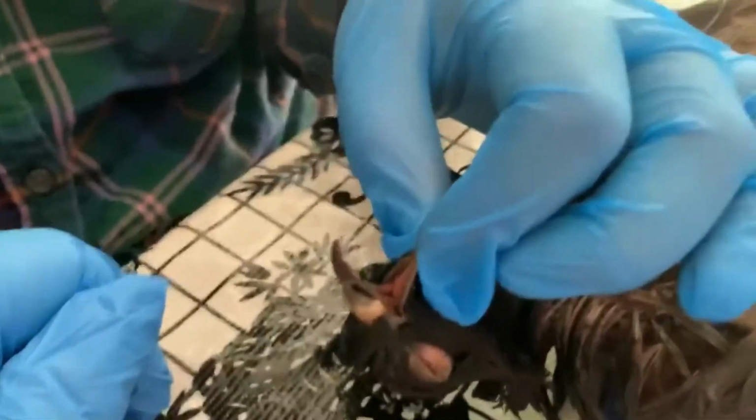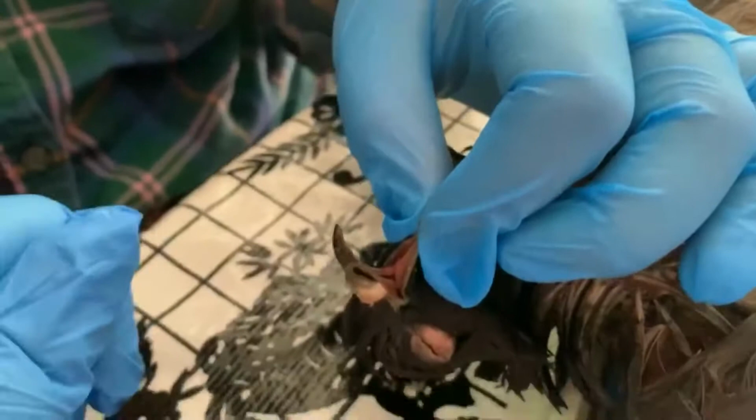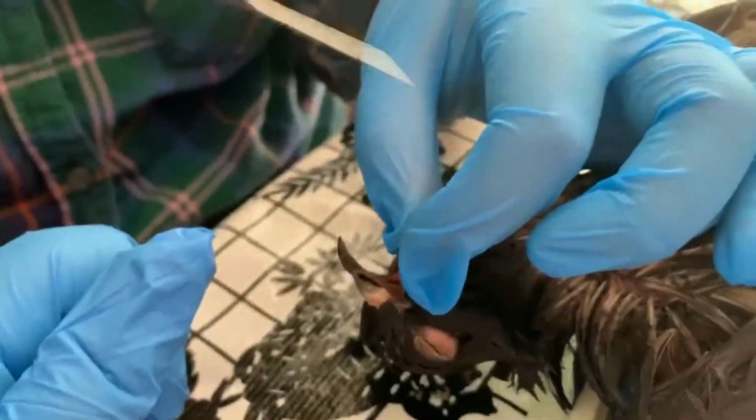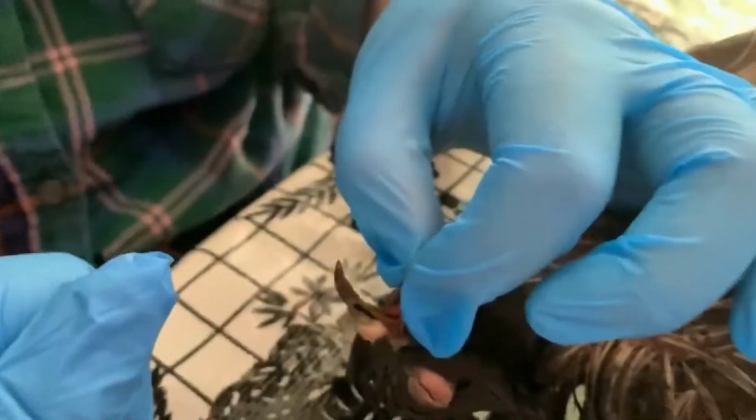What this does is allow for the passage of air from the nostrils to the glottis. We have a pharynx, which would be farther down into the throat. We have the glottis, which is the opening to the larynx.